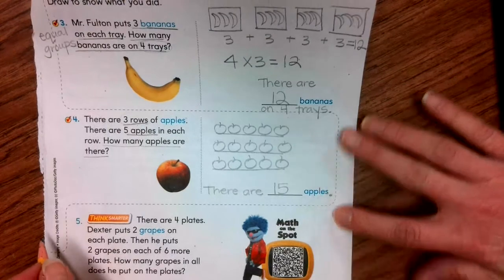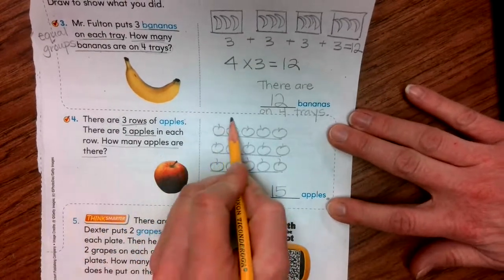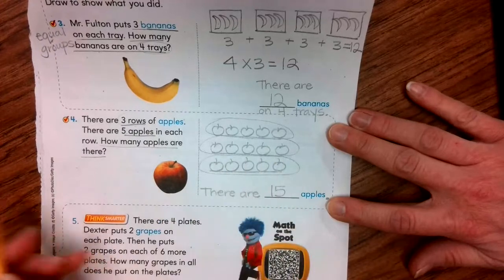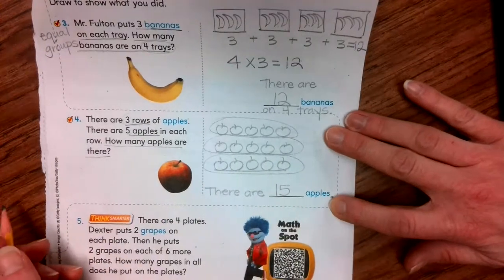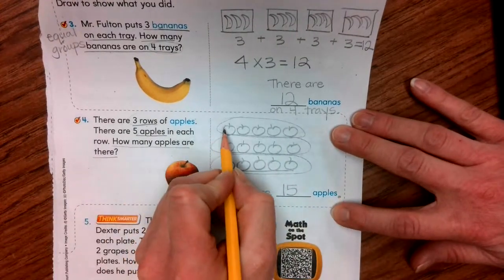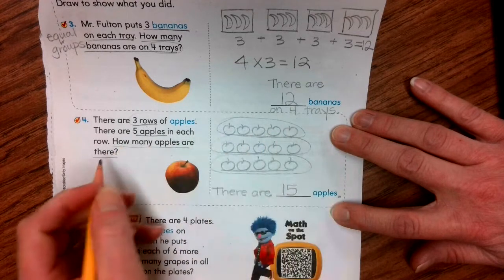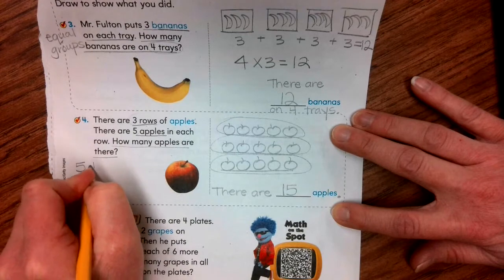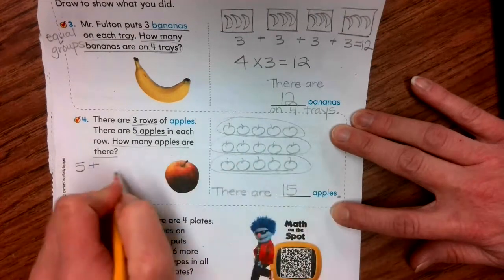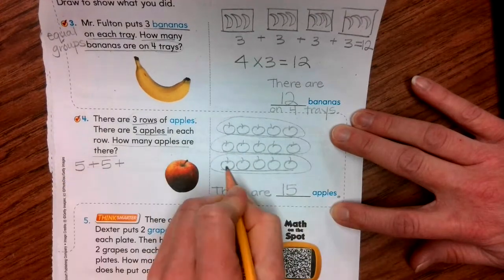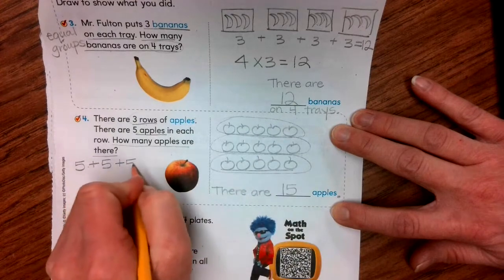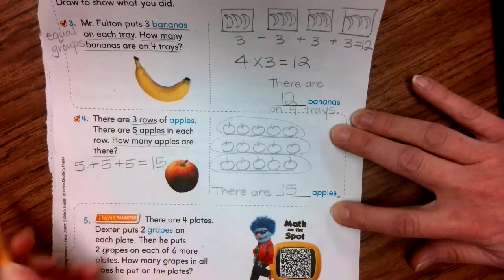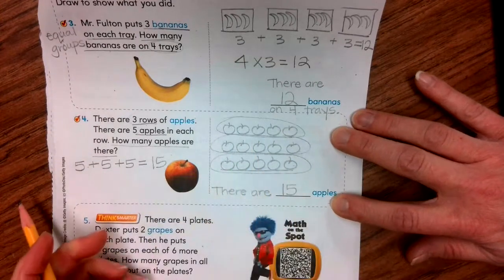Okay. So with our addition number sentence, each row is like a group. So I'm going to circle the rows. And how many do I have here? I have 5. I'm going to write it over here. 5 plus what? 5 plus what? 5 equals 15. 5, 10, 15.